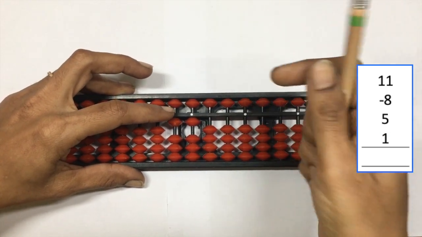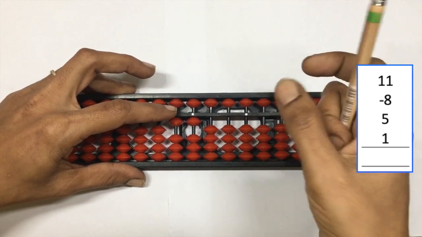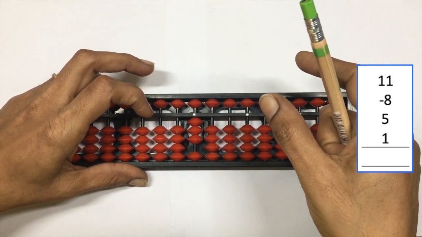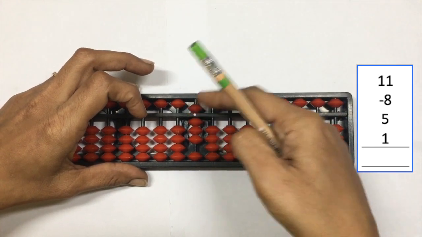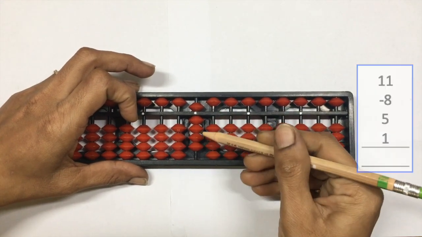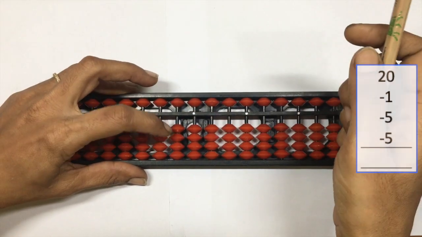Next sum, 11 minus 8. Minus 8. Friend of 8 is 2. To do minus, we should add the friend. Minus 8 is minus 10 plus 2. Next, 5. Directly we can add 5. 1. We can add 1 directly. Answer is 9.